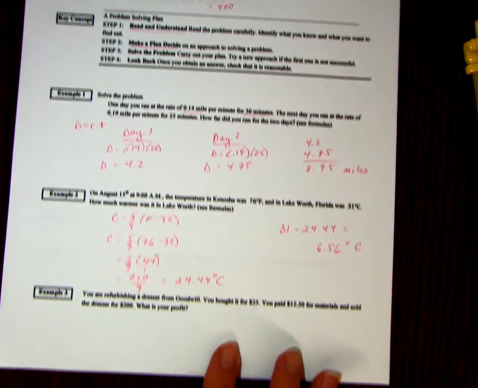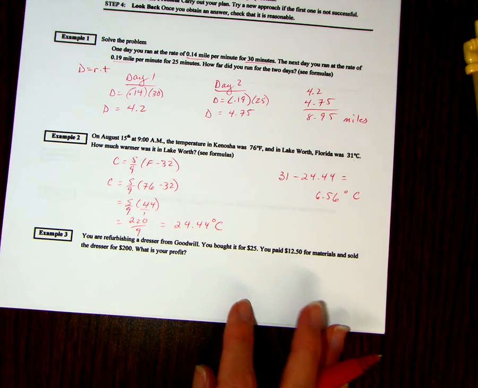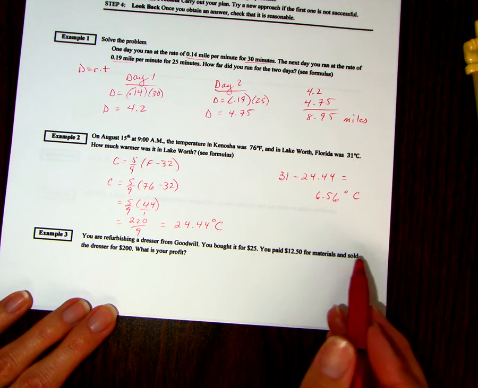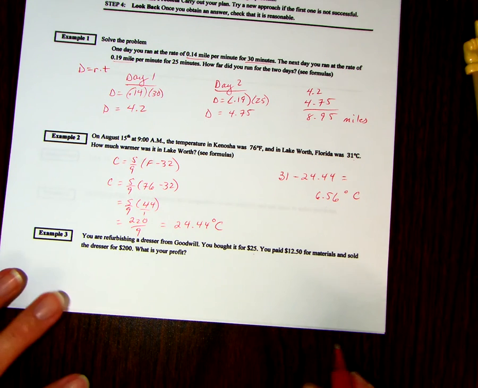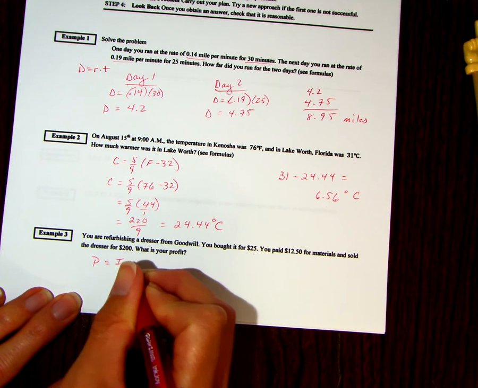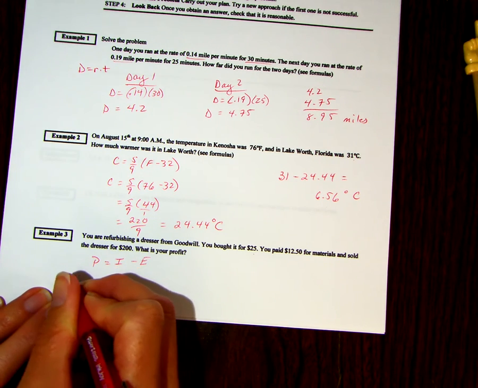Example 3. You are refurbishing a dresser from Goodwill. You bought it for $25. You paid $12.50 for materials, and then you sold the dresser for $200. What is your profit? Well, there's a formula for this. It's called P is equal to I minus E. P stands for profit.